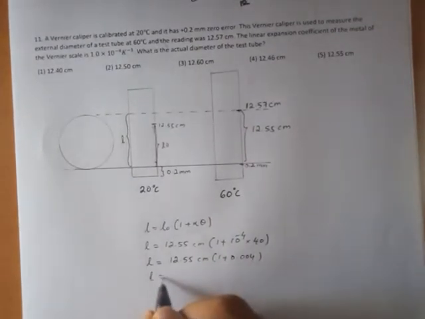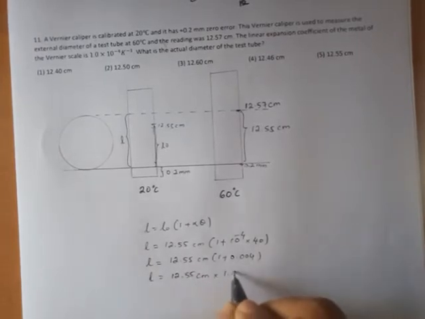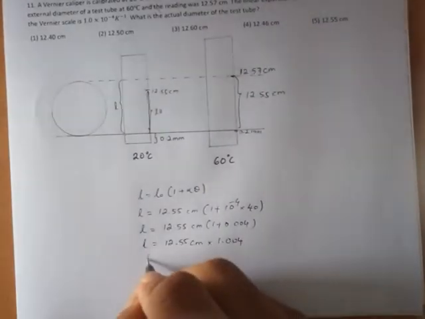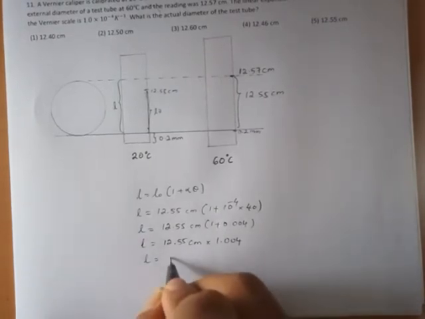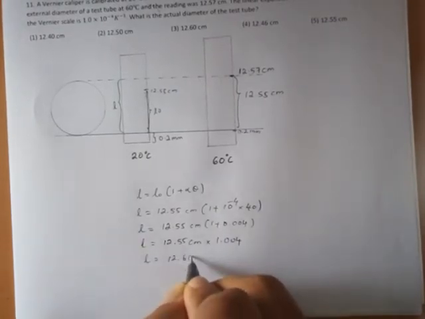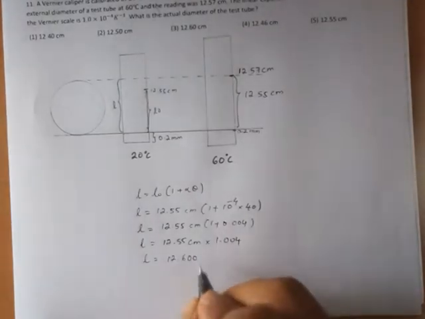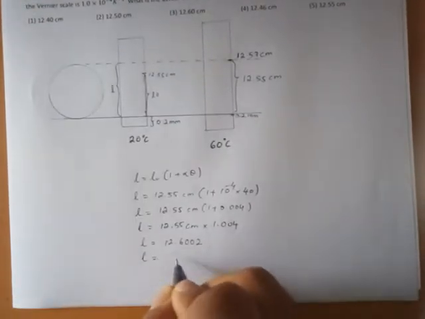So L is equal to 12.55 centimeter times 1.004. So we get L is equal to roughly 12.6002. So this is actually roughly, I can say L is equal to 12.6 centimeter.